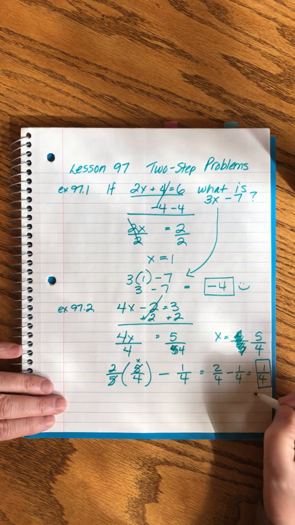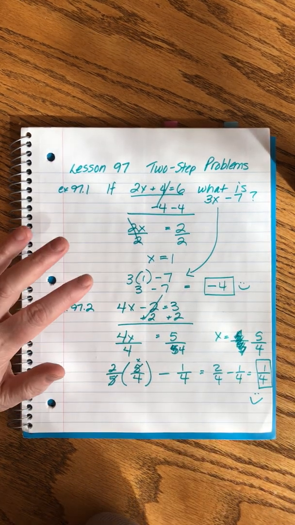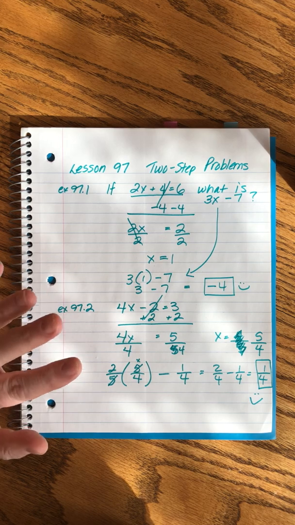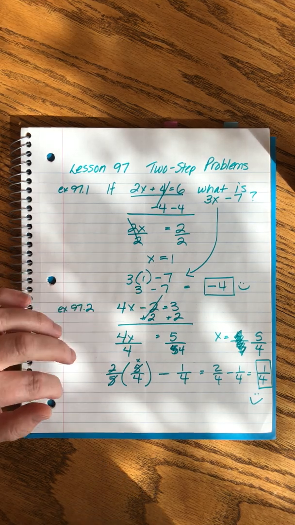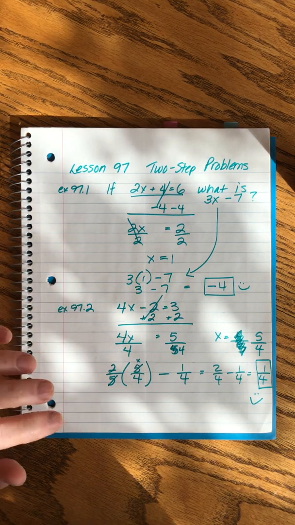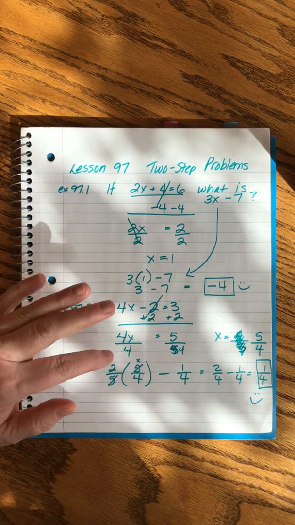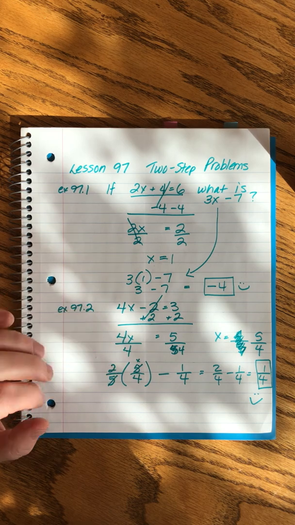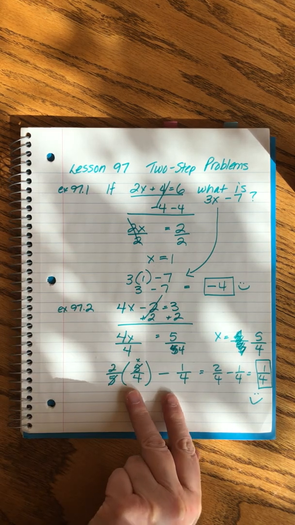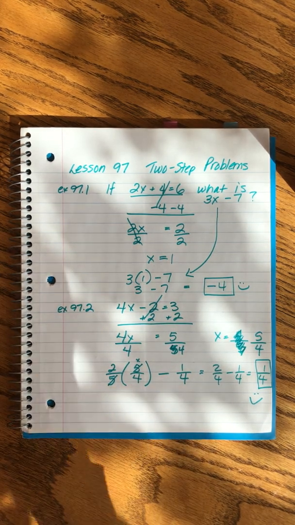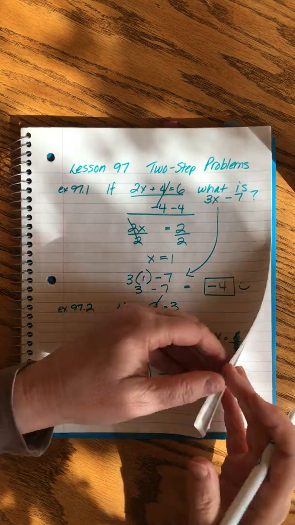Yay. So that's something to think about. We tend to think, always simplify as soon as you can, which isn't a bad rule, but every once in a while, when I notice my denominators match, I stop. I'm not going to go any further.